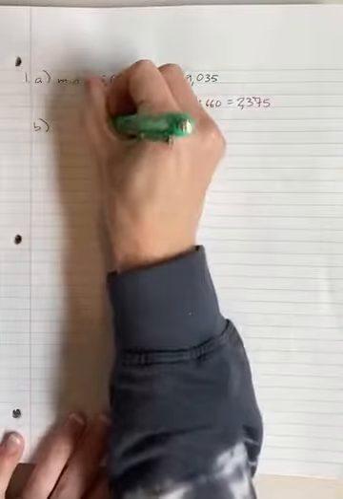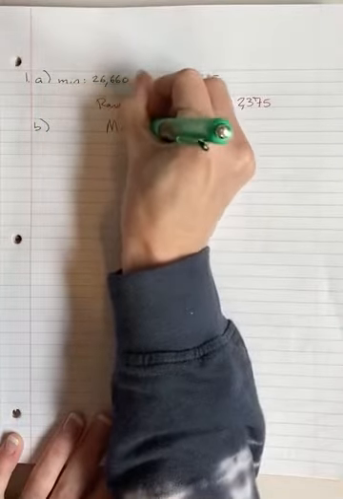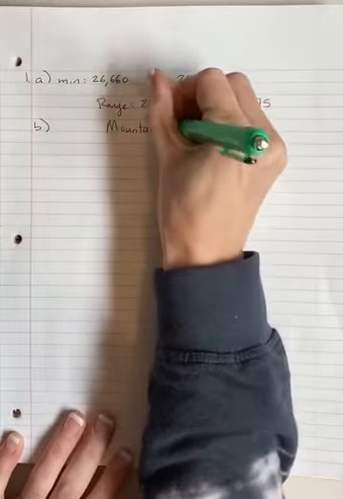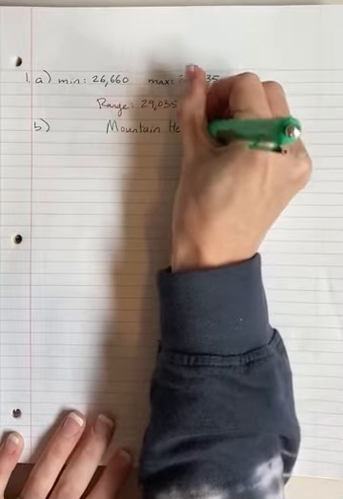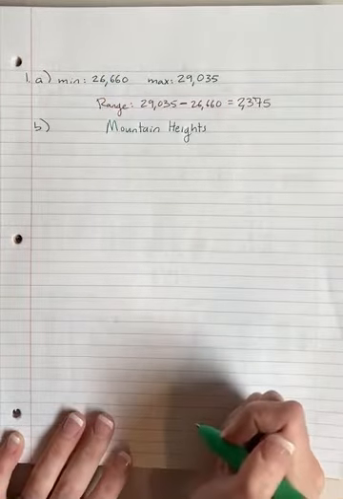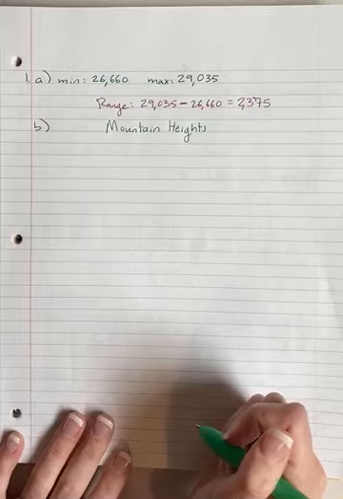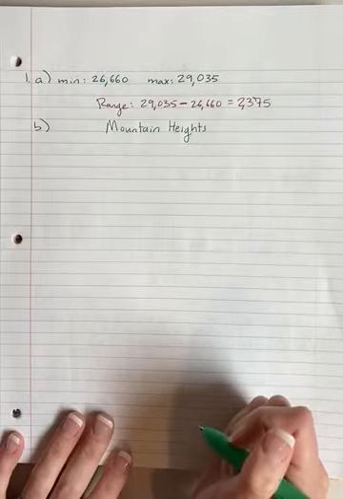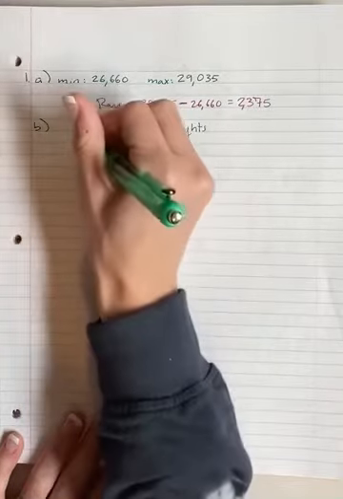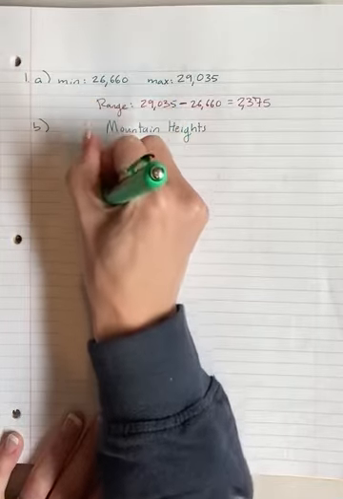We, of course, want to name our graph. So we say mountain heights. Now we said we want to go from 26,000 to 30,000. So let's see.